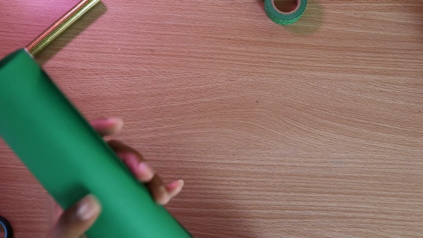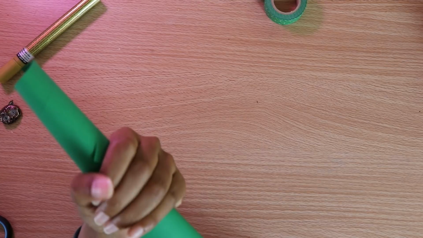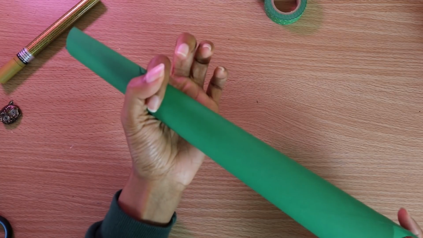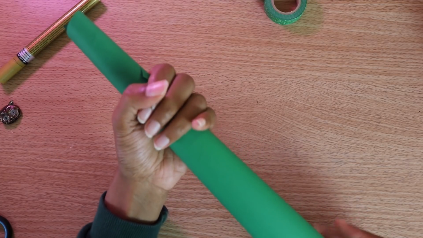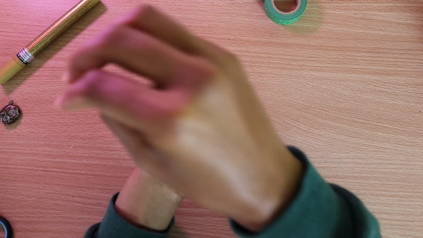Okay, so my idea is to make this into a cone, and then I'm going to add leaves that come out from the cone. So let's make the cone first.